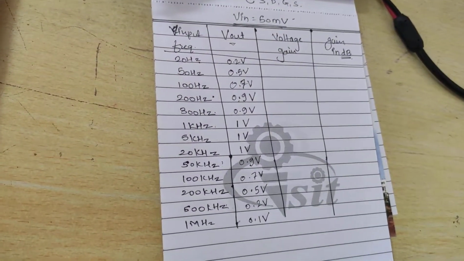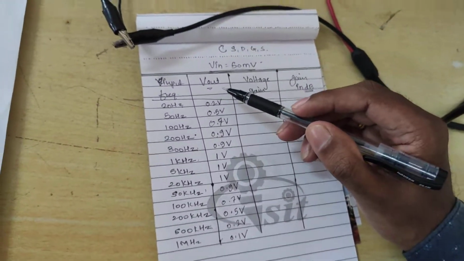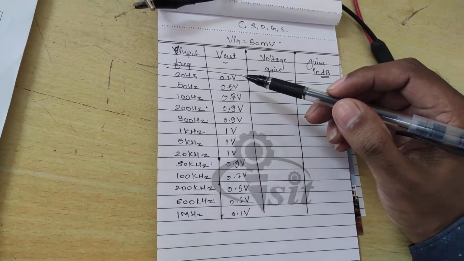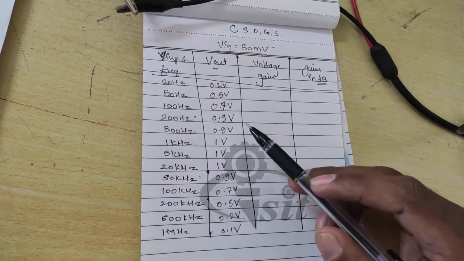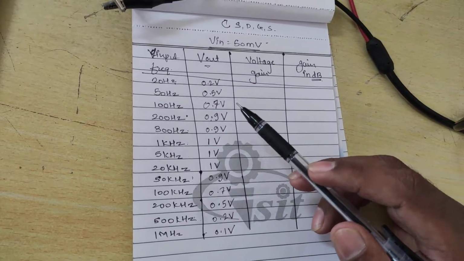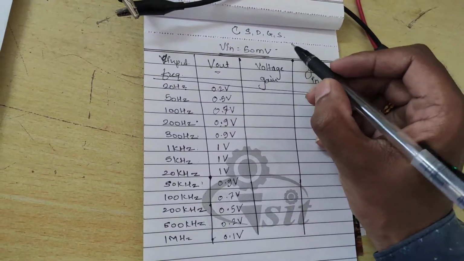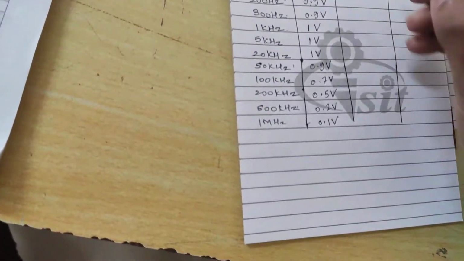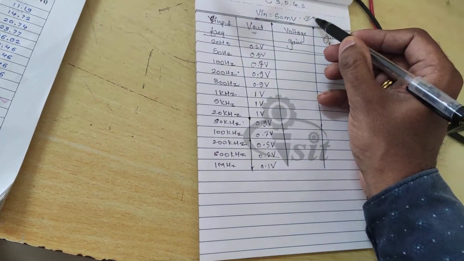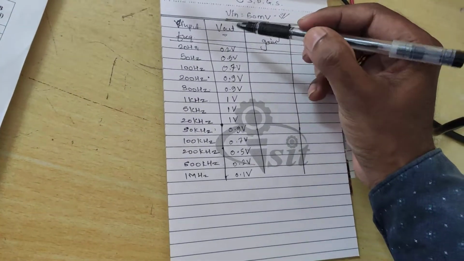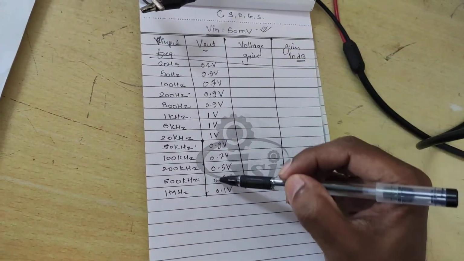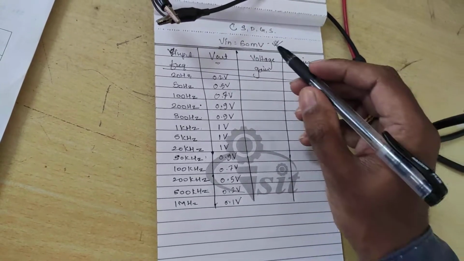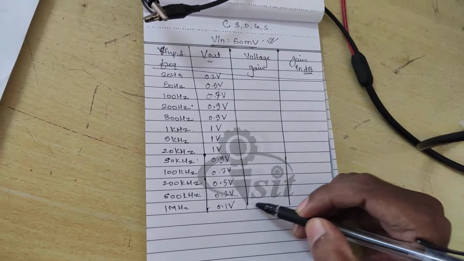So this is the observation table for this common source field effect transistor amplifier. As discussed earlier with the CE amplifier, your input is 50 millivolts. So Vin is 50 millivolts, you can see here, and you got output for different frequencies. In this voltage gain column, this is homework for you, you have to calculate it.